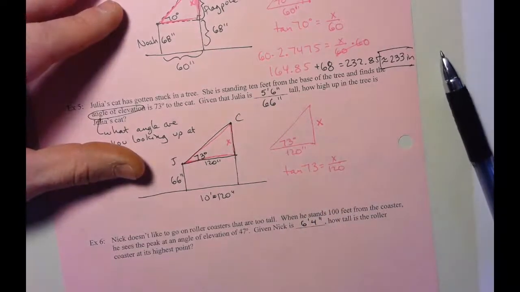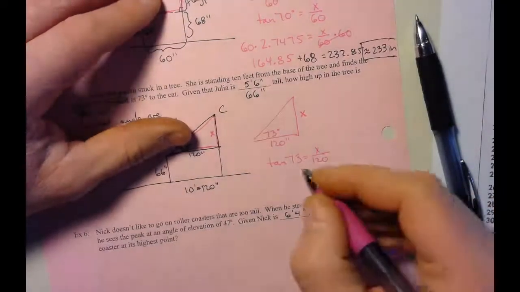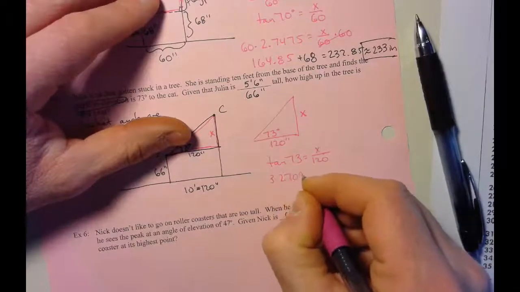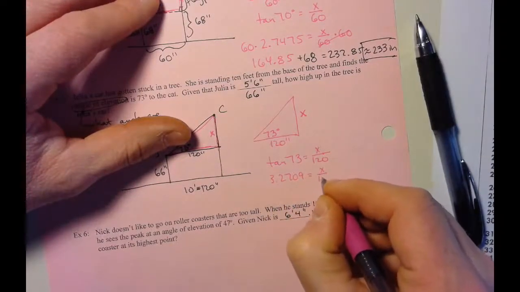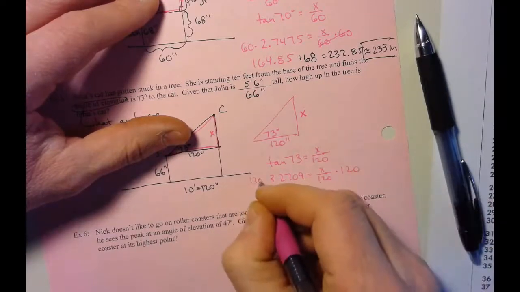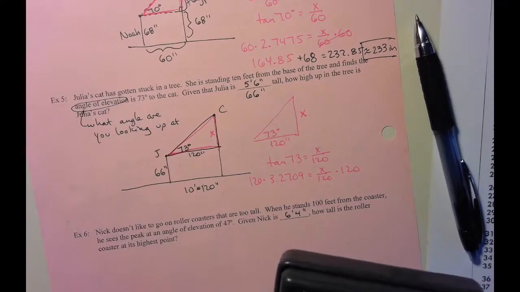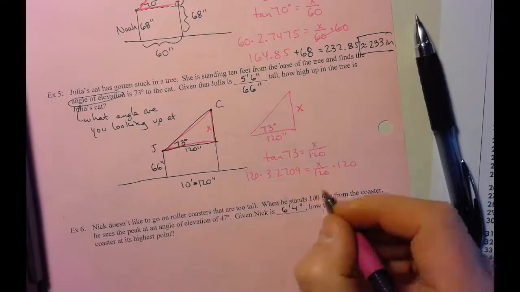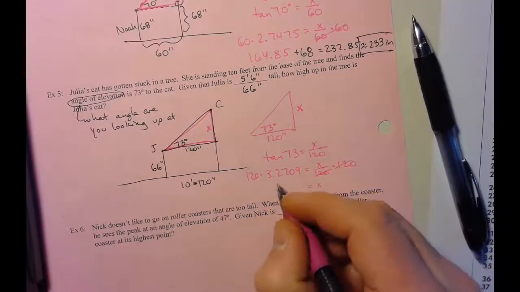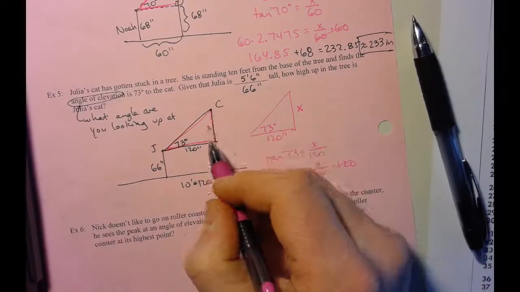Okay, go to my trig table, 73, read across till I get the tangent, that's 3.2709 equals x over 120. Okay, we're going to multiply both sides by 120. And now you really have to have a calculator to do these. Okay, so I get x is 392.508. Remember, that's how much higher it is.